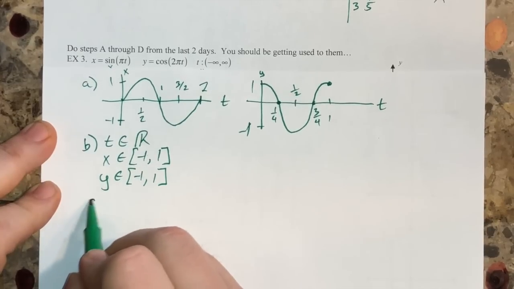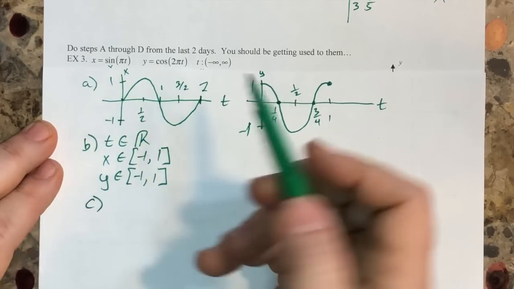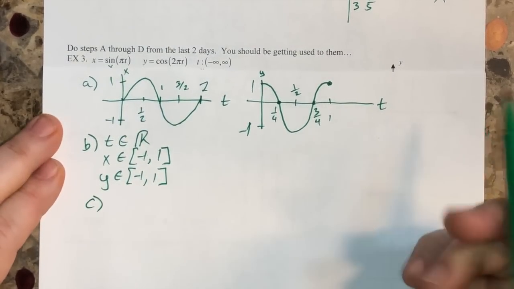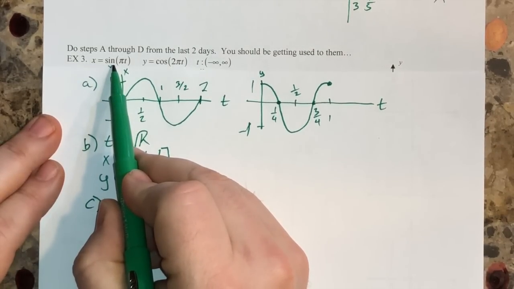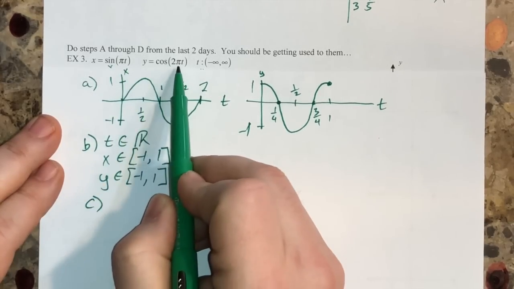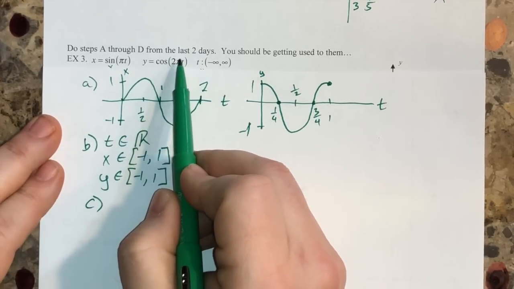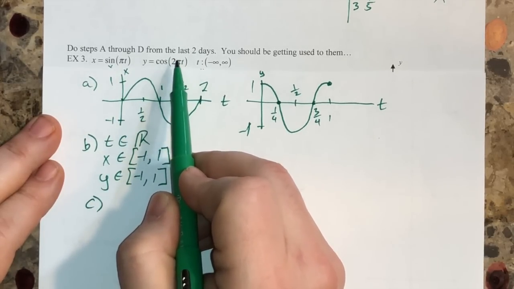All right, so part C, this is where we create an XY equation. Basically, the directions would be eliminate the parameter. Now, we have an issue because the inputs are different. We can't really manipulate these in a way where we could get them to be the same without a trig identity.